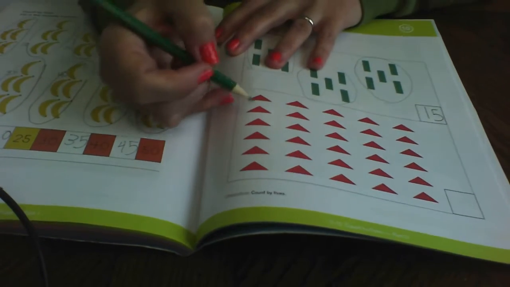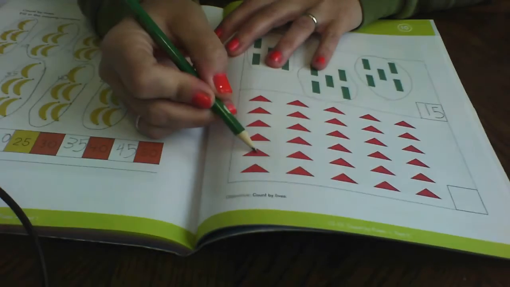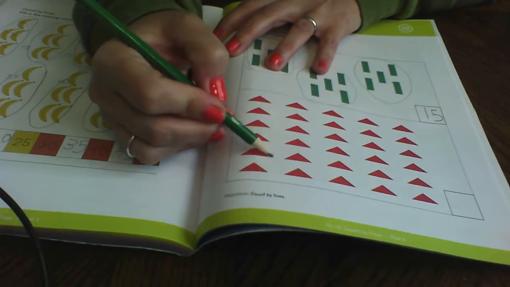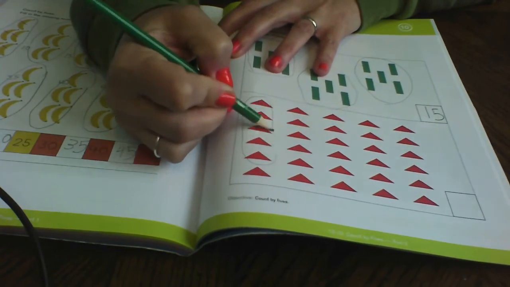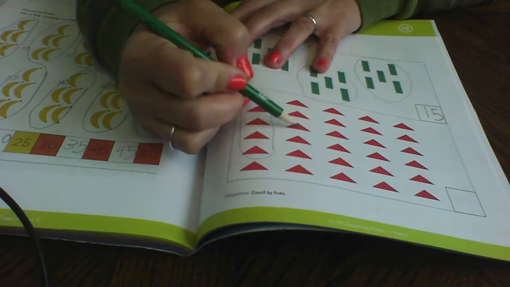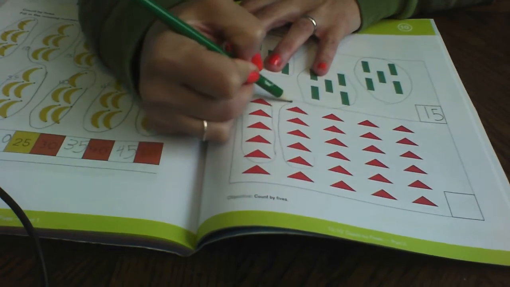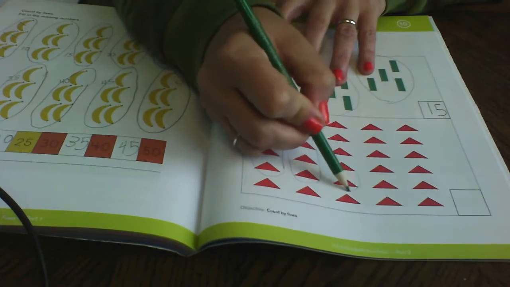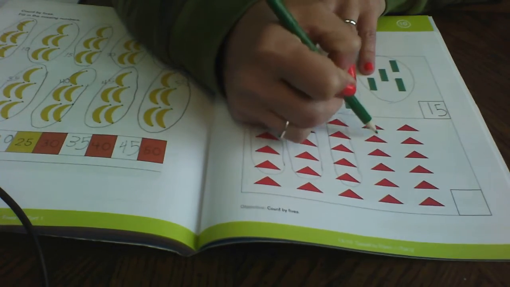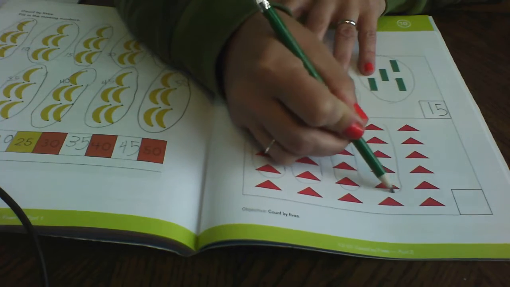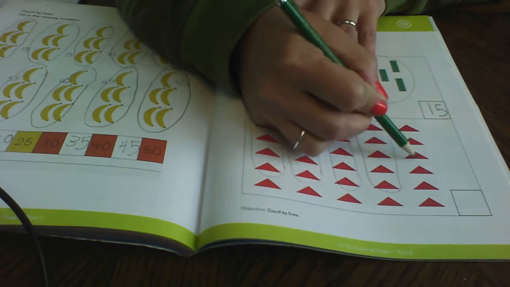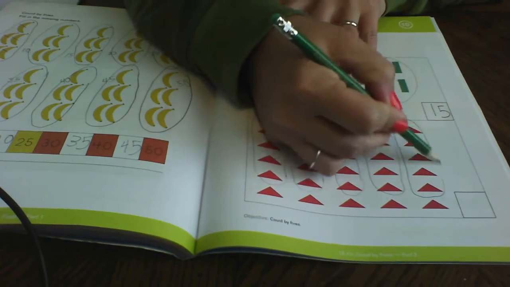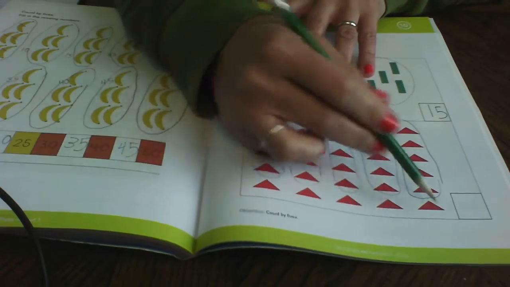So let's do this here. 1, 2, 3, 4, 5. I'm going to make a group of 5 there. That's what I'm going to do. I'm grouping all my 5s. 1, 2, 3, 4, 5. I'm going to group all my 5s again. What do I have left over?